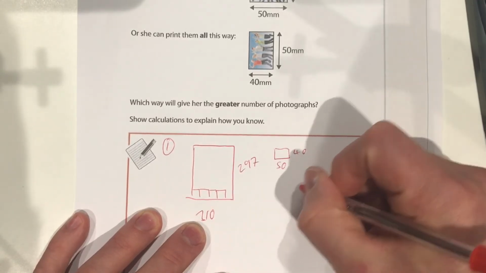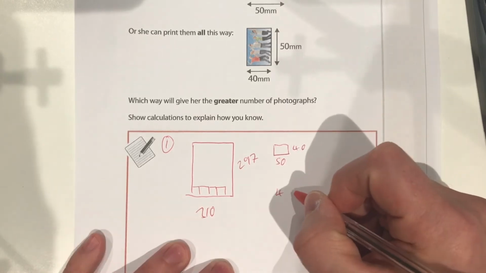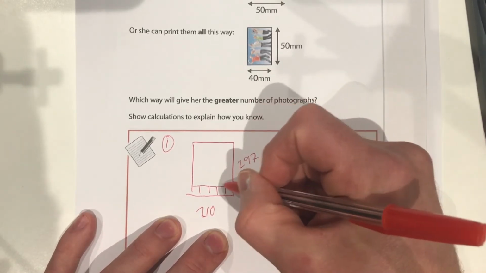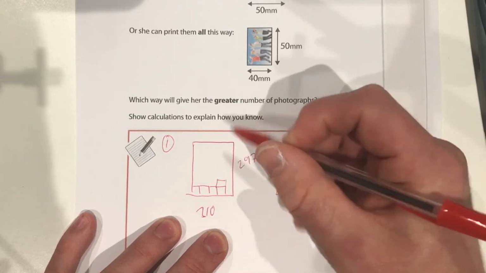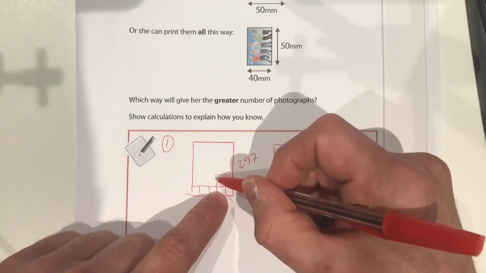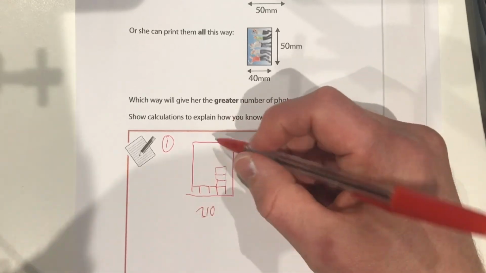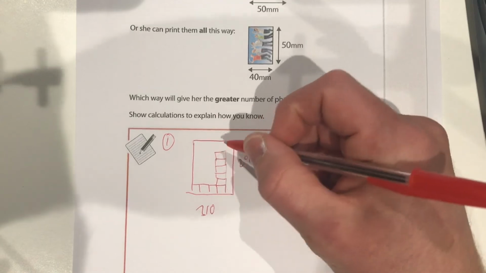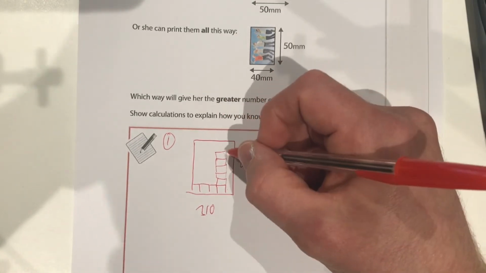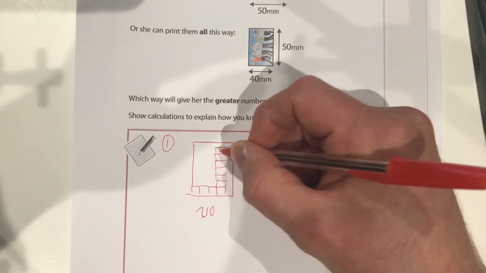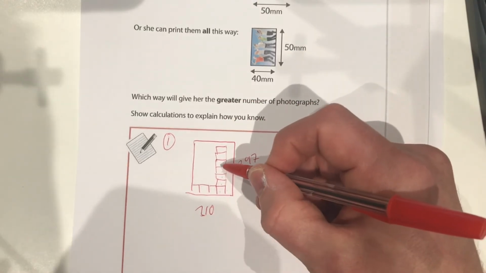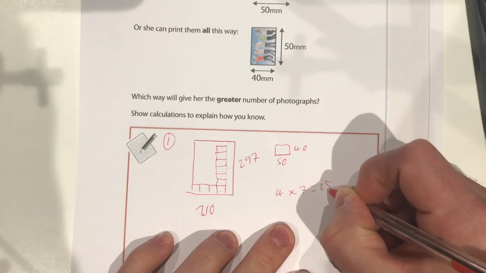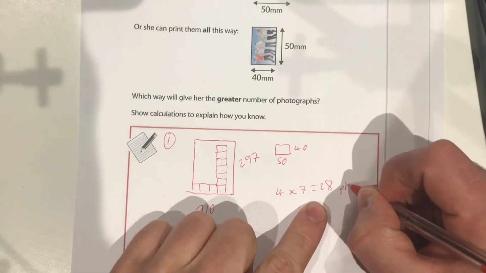So you can only fit 4 across. And then we're going to multiply that by however many we can fit up. If we're going up in 40s, it's 40, 80, 120, 160, 200, 240, 280. So that's 1, 2, 3, 4, 5, 6, 7. So 4 times 7 is going to be 28 photos.